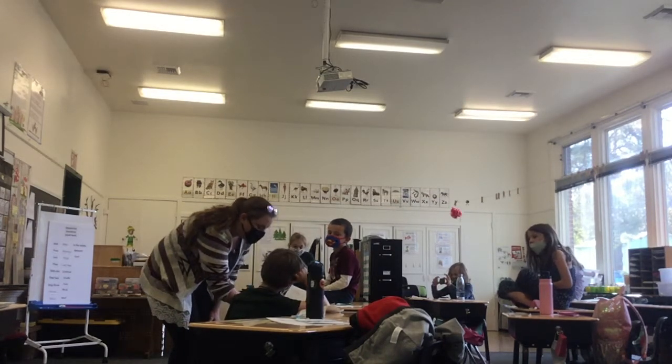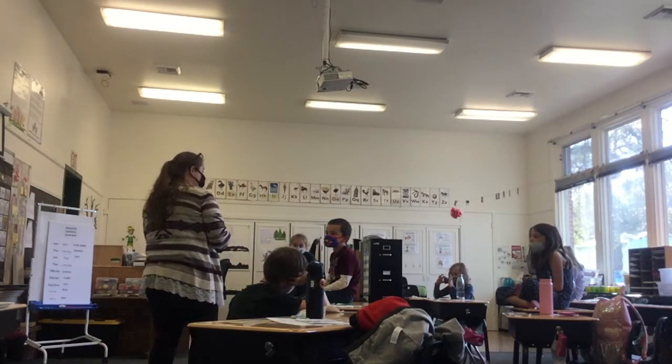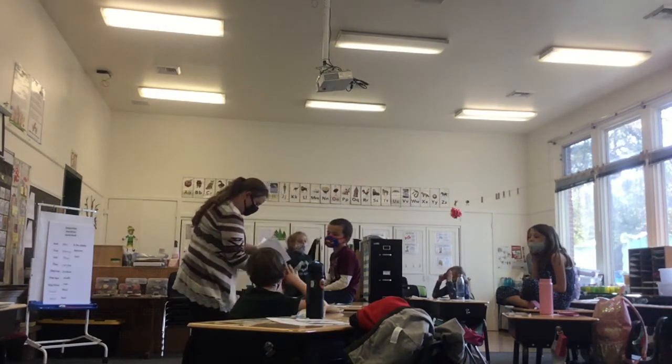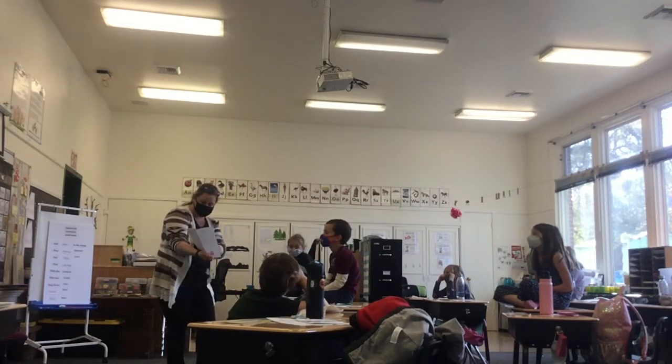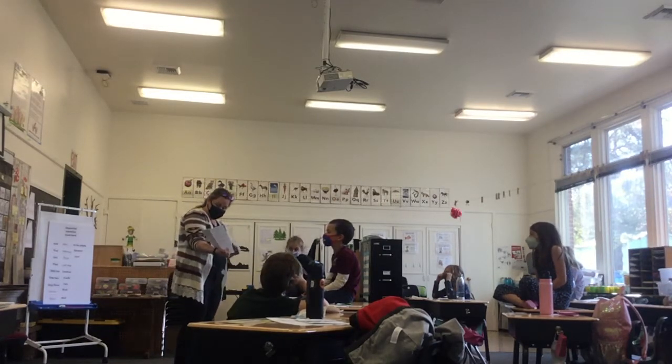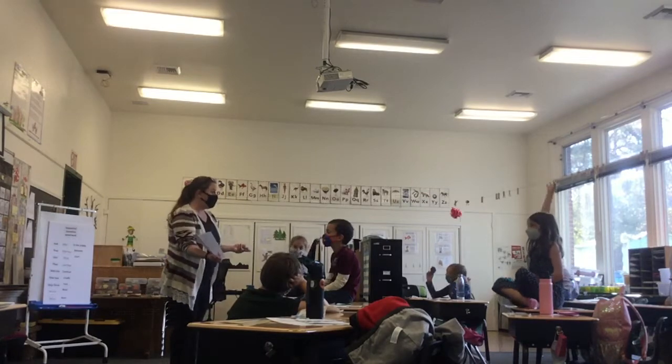Travis, would you help me read this? How to Harvest Seeds by Colton Mulder. And then he wrote on the first page the materials he needed. He said he needed a yellow squash, spoons, a paper towel, and an envelope to harvest his seeds. And then he said, step 1, gather a yellow squash.